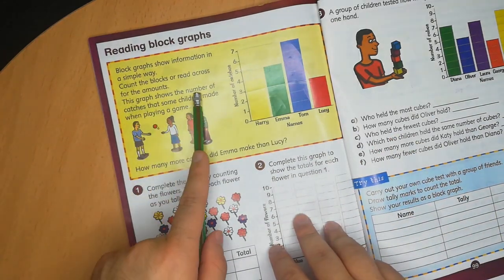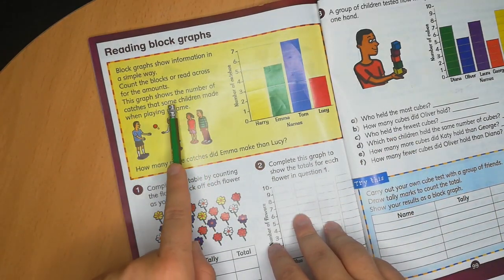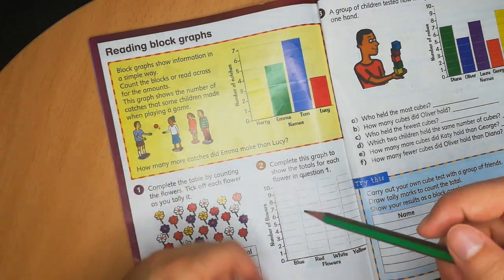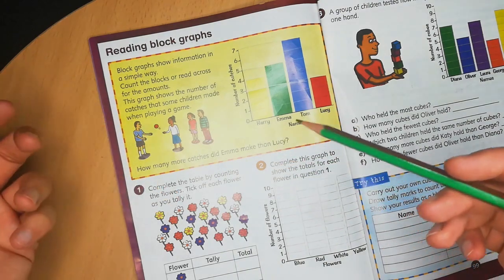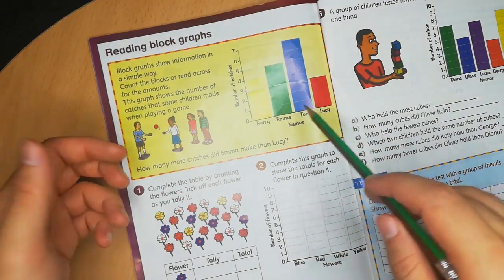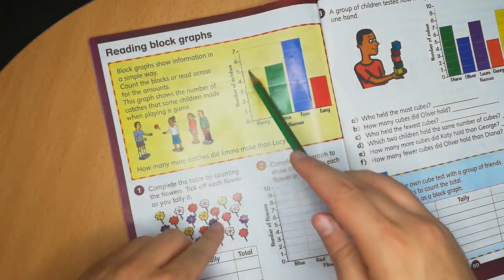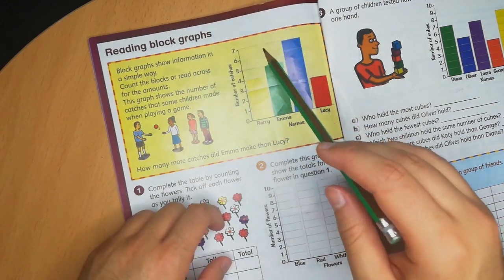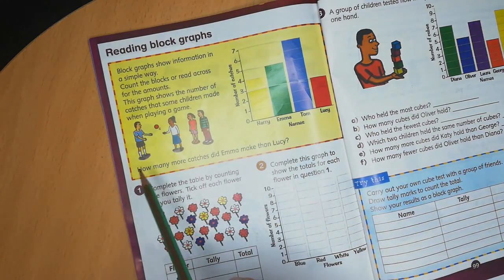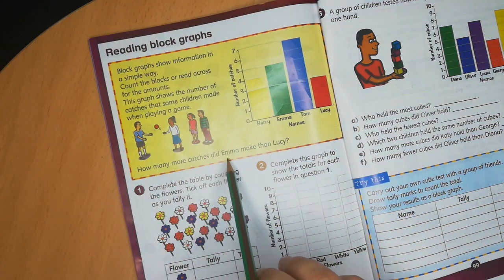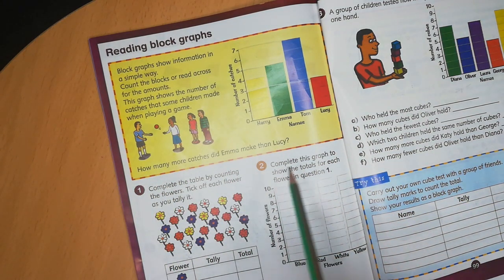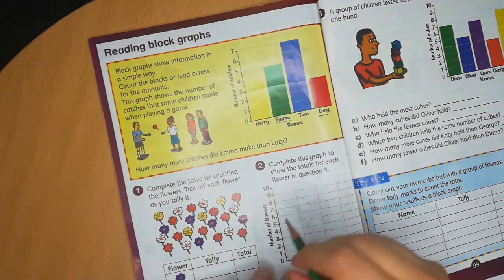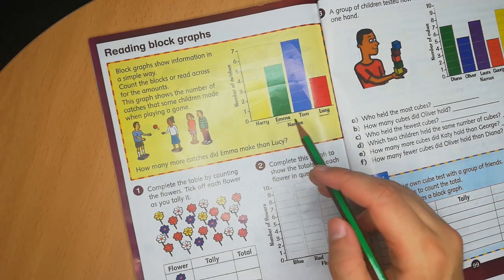This graph shows us the number of catches that some children made while playing a game. Okay, so they were catching the balls in this game, and here we have the names, and here how many balls they caught, or number of catches. Of course, higher means better, and higher means that they won. So how many more catches did Emma make than Lucy? So here we have Emma, and we have Lucy.